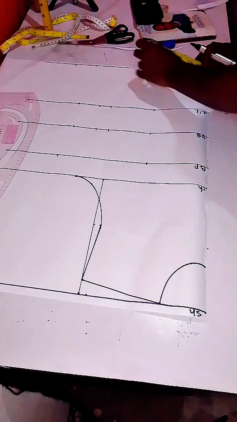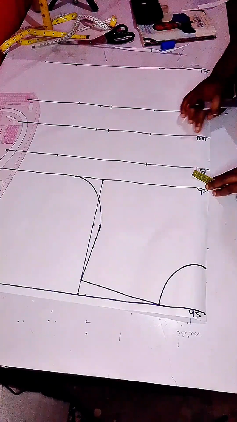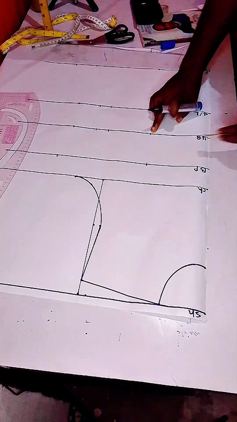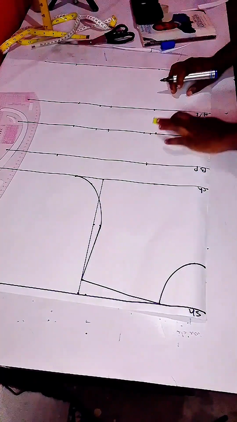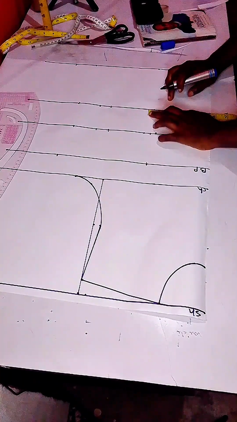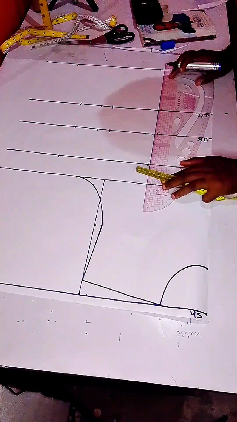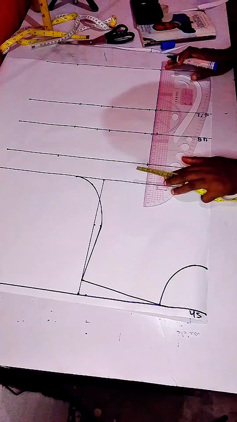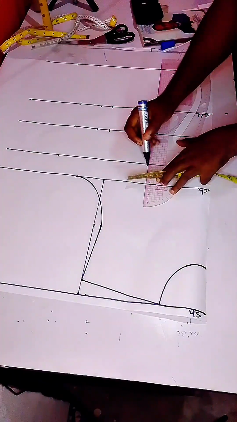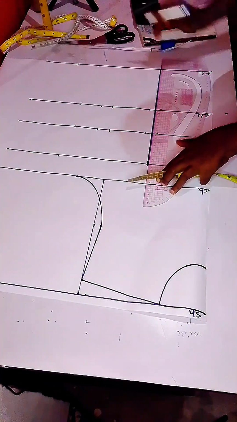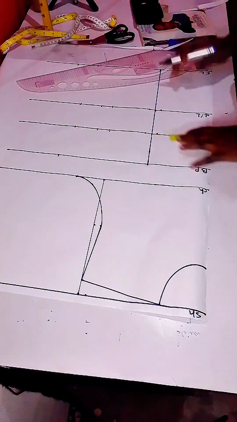Now for my nipple to nipple, from my under bust, I'll come out by half inch. For my half length, I'll come out by half inch. But first, I'm going to connect this middle line, my bust span line, together. Connecting it together. Then for my other bust, I came out by half inch.